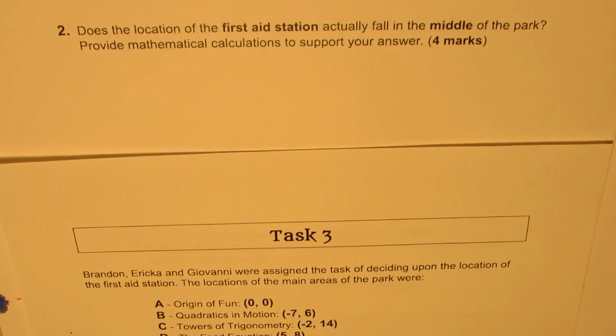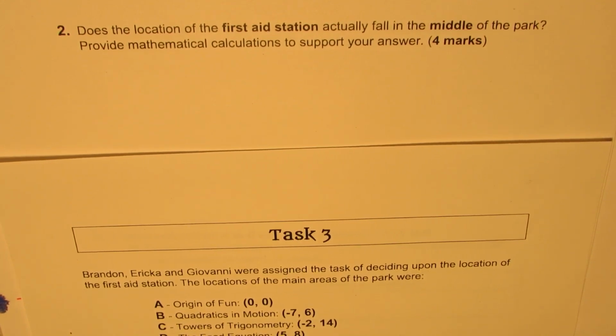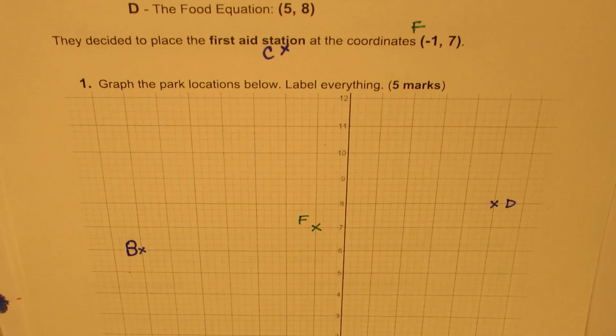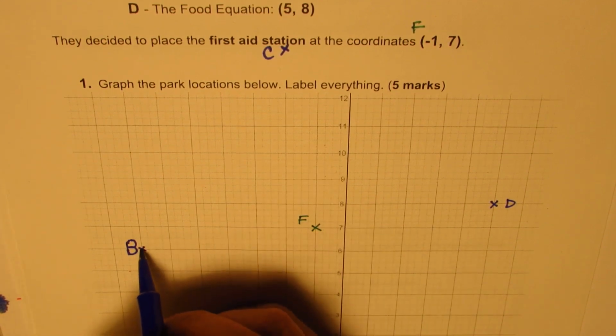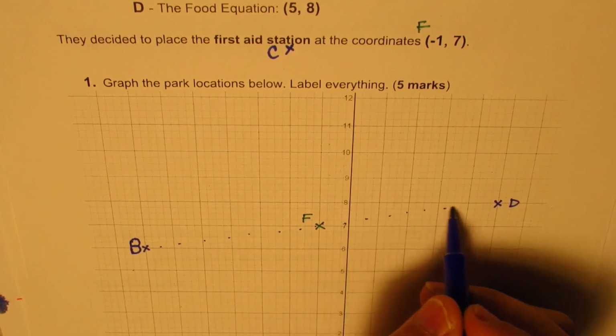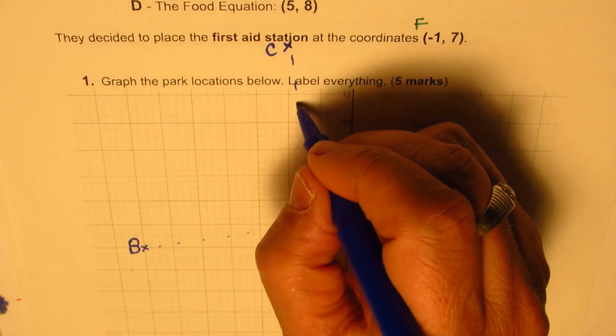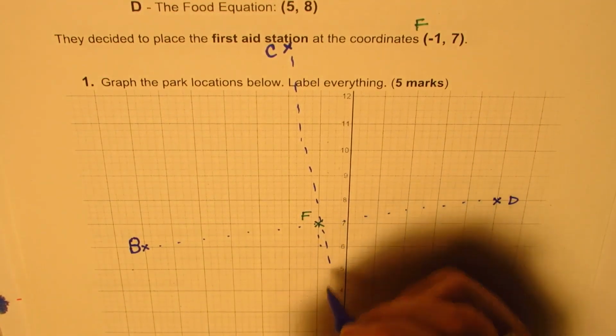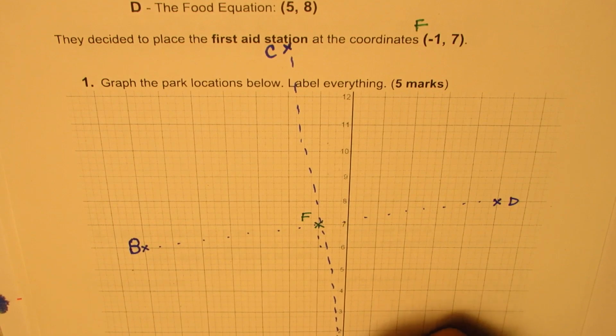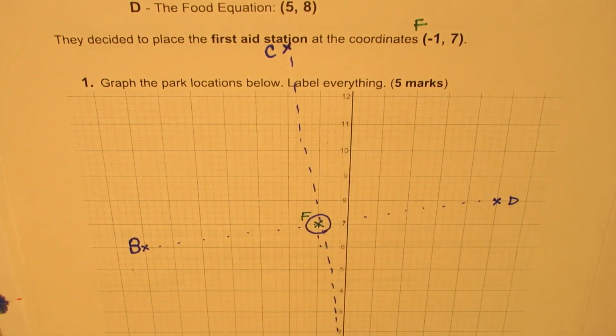It says, does the location of the first aid station actually fall in the middle of the park? Provide mathematical calculation to support your answer. So how do we figure this out? What we could do here is draw the diagonals. If I connect B to D, and if I connect A and C, I'm just doing an approximate diagram here. The idea is, if I get this point right in the center of these two diagonals, then it is in the center. So basically, let's find the midpoints, to do it mathematically.